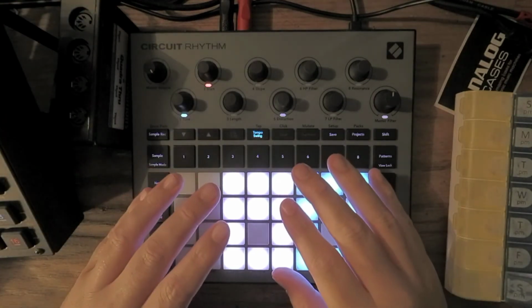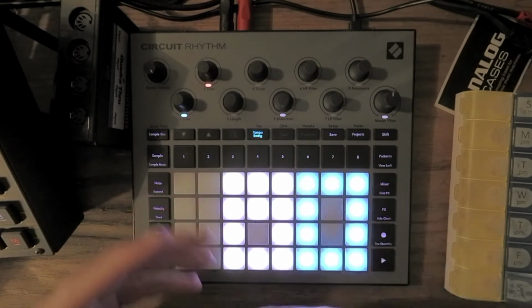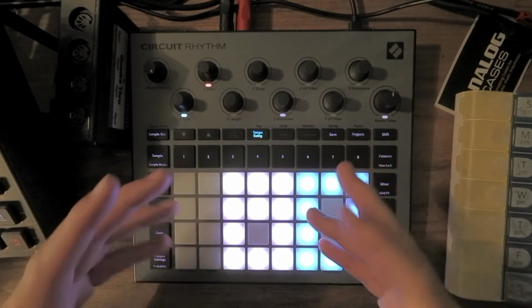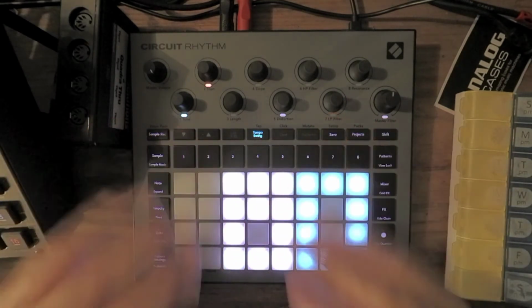So this isn't going to sound great on every sample. Bass notes in particular will be bad. And as with any real-time stretch, it's going to start breaking up the slower you go.